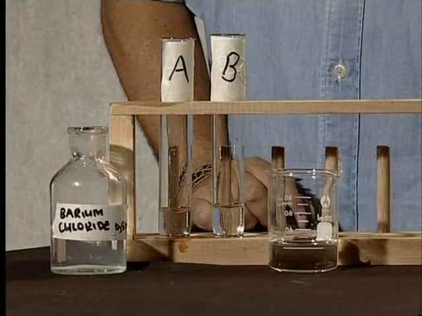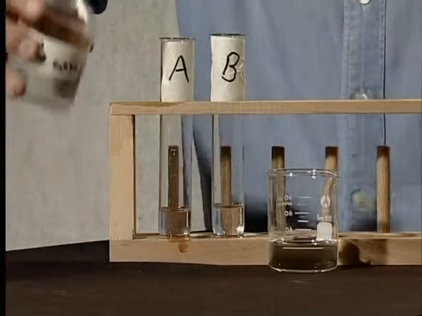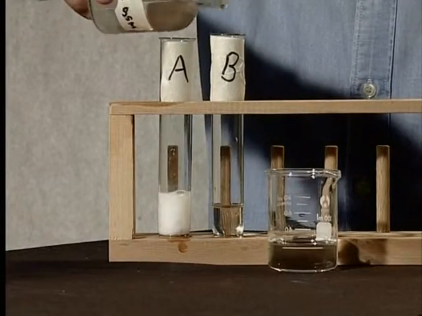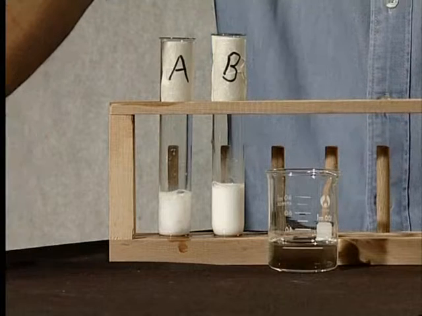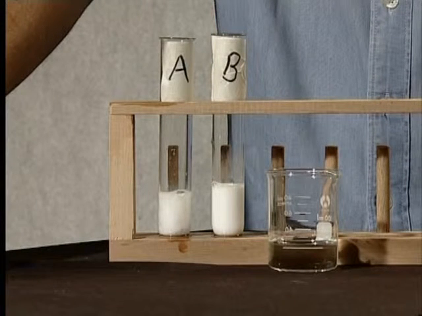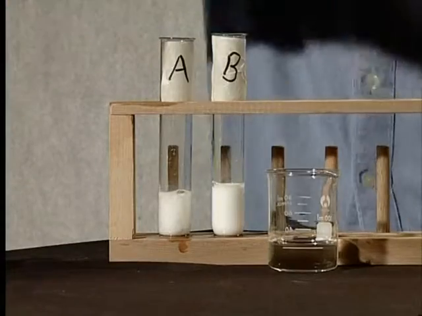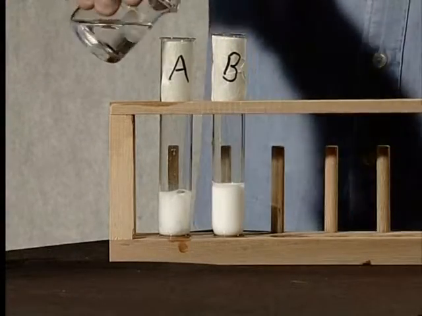Let's do the test to identify the carbonate and sulfate anions. We will do this by adding barium chloride to fresh samples of our solutions. Have a look at what happens when we add a few drops of barium chloride to each test tube. Both test tubes have a milky white precipitate. This means that both of them contain either a sulfate or a carbonate. To distinguish between the carbonate and the sulfate ion, we need to add a little nitric acid to each of the test tubes. We will add a small amount of nitric acid to each test tube.